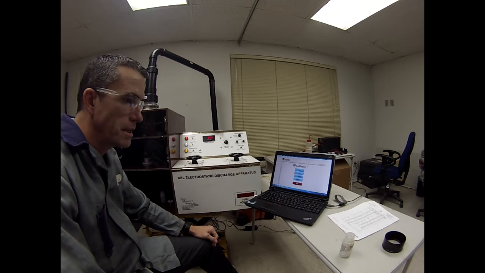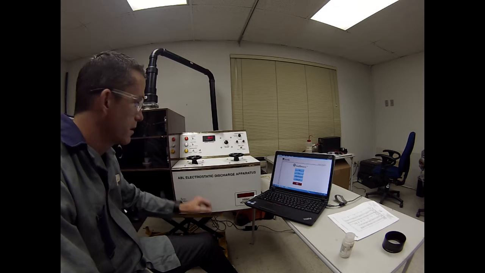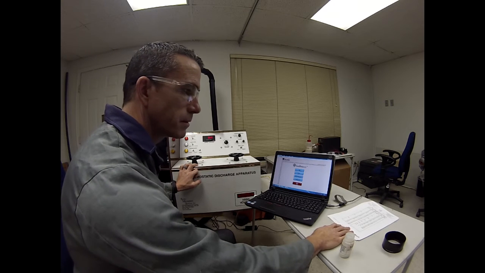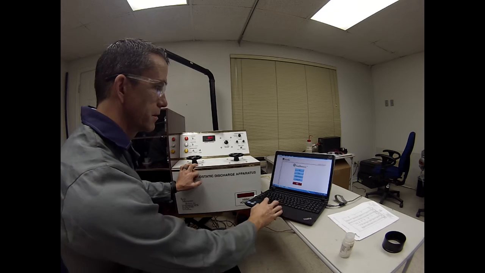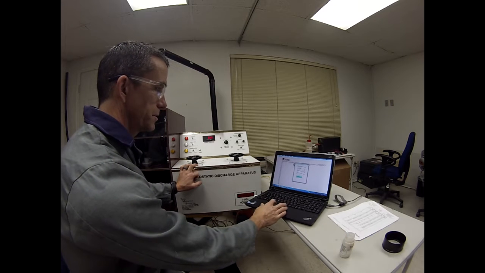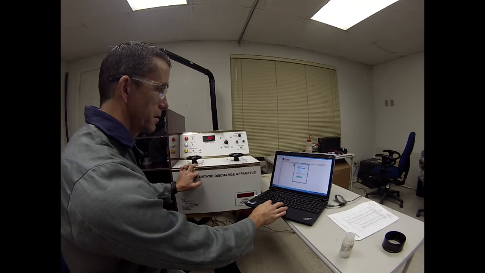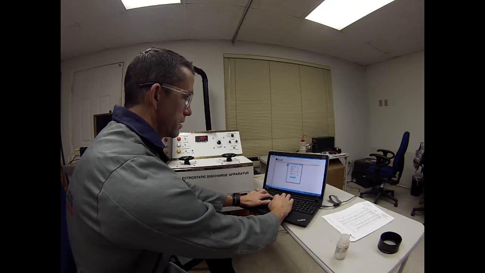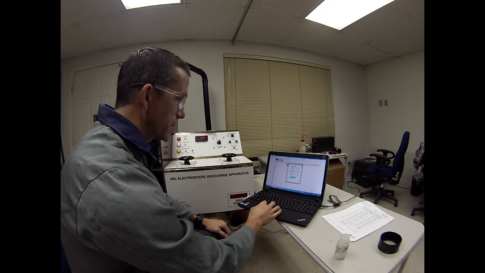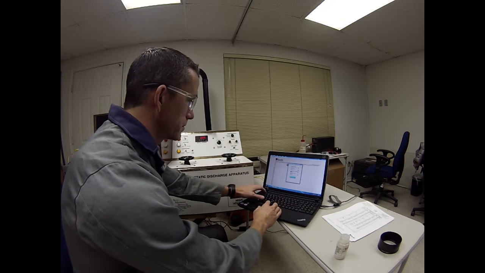We're going to test PETN at a value of 25 millijoules. So I'll shoot some backgrounds with silica sand. Test substance PETN, 25 millijoules.